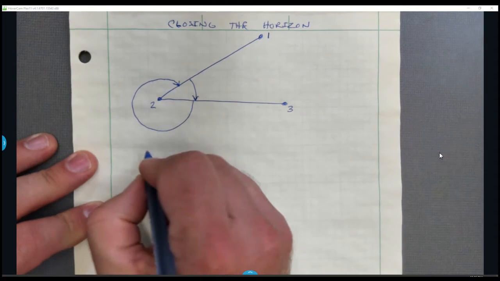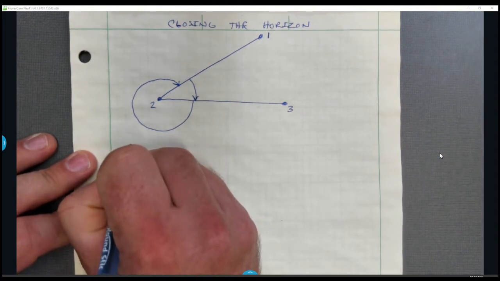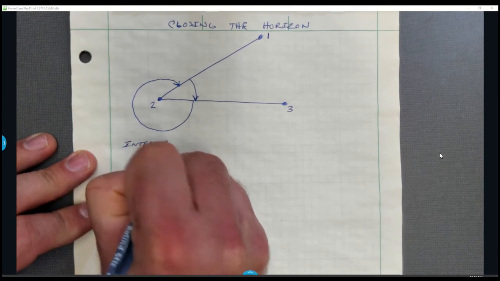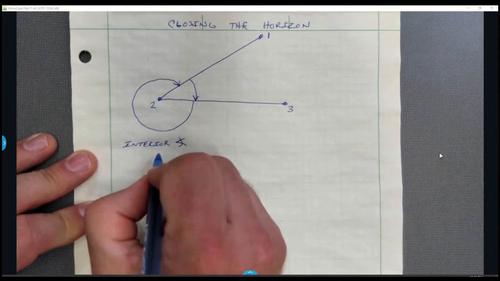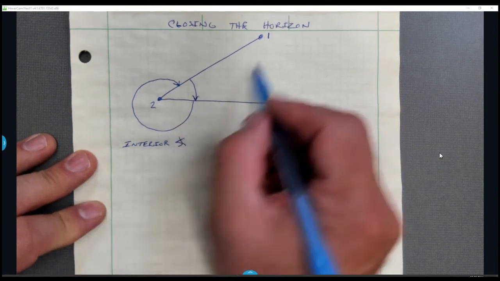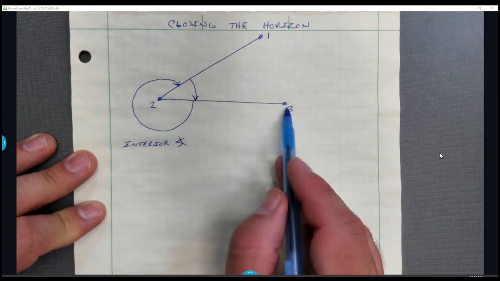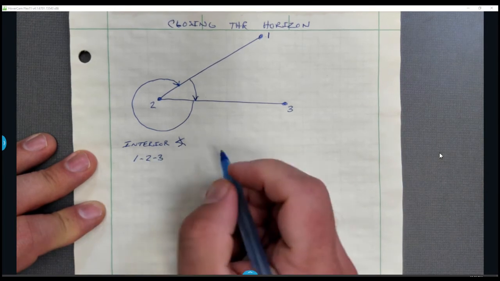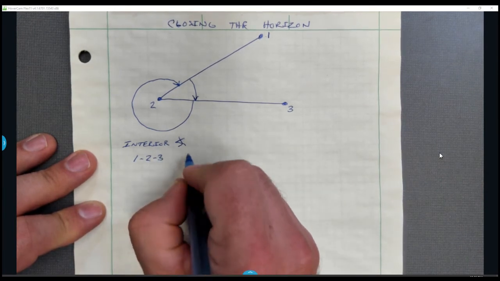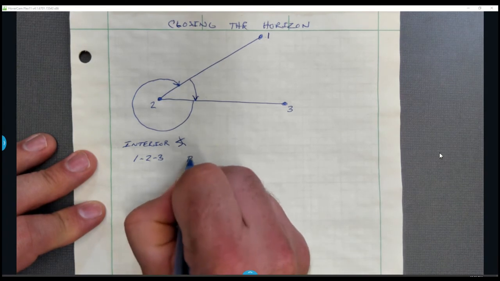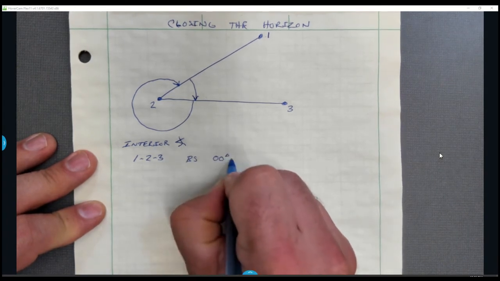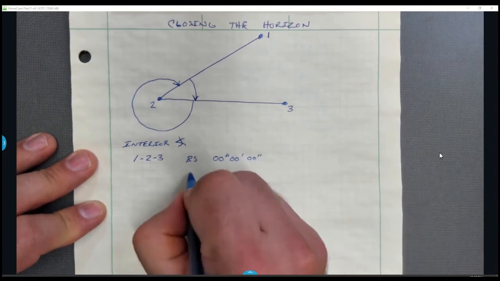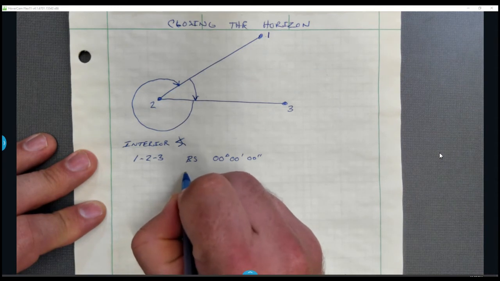So the way that we're going to basically display this, we'll talk about the interior angle first. Okay. And that interior angle, I'm going to give you a bunch of measurements. So that interior angle would be displayed 1, 2, 3. That would make that angle. So it's angle 1, 2, 3. Okay. And my first thing I do is my back sight. So my back sight is set to 0 degrees, 0 minutes, 0 seconds. Okay, so I zero set on that. And then I have the angles that I record.